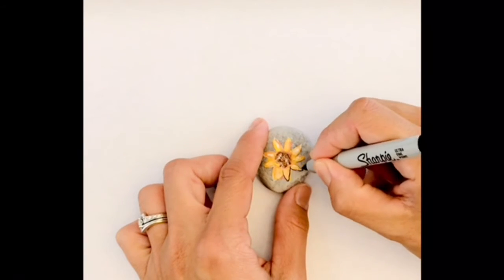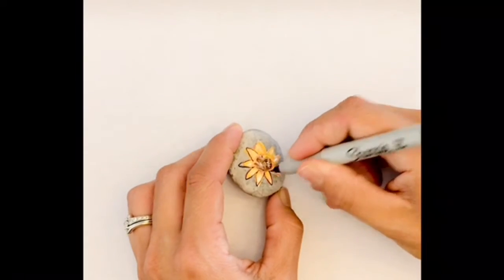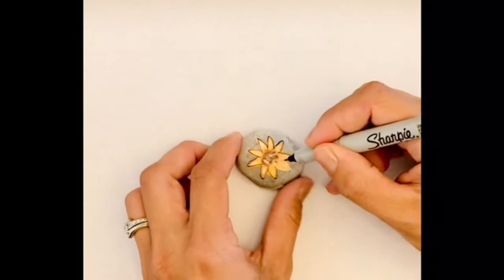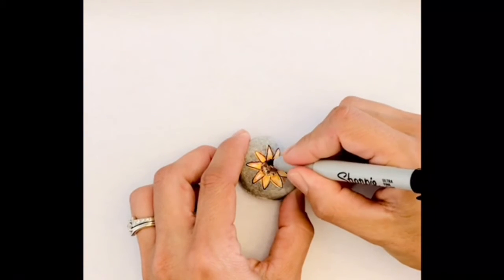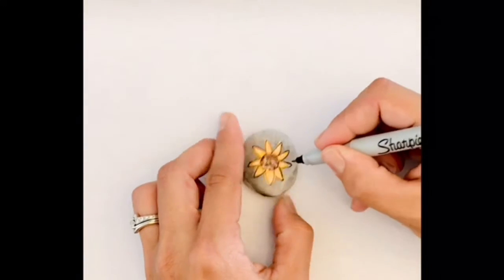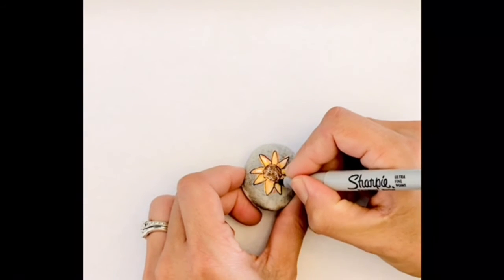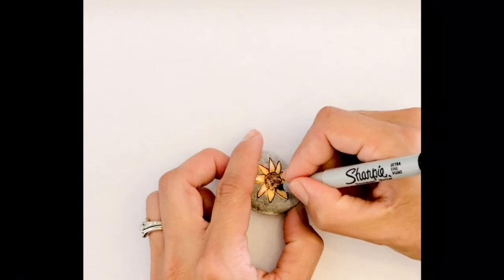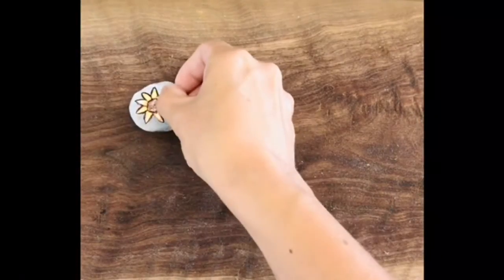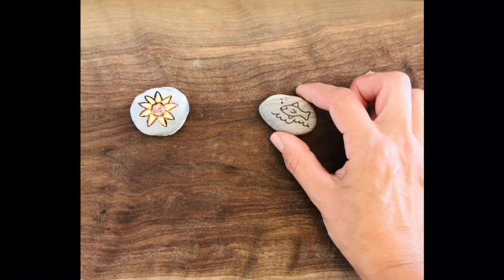Once the paint is dried, you can go ahead and use your permanent fine tip marker to give your images an outline. It really makes the picture pop. Acrylic paint or permanent marker. There's no right or wrong way to make a story stone.